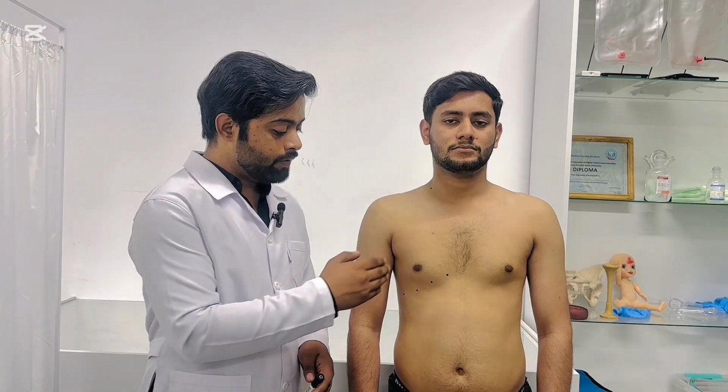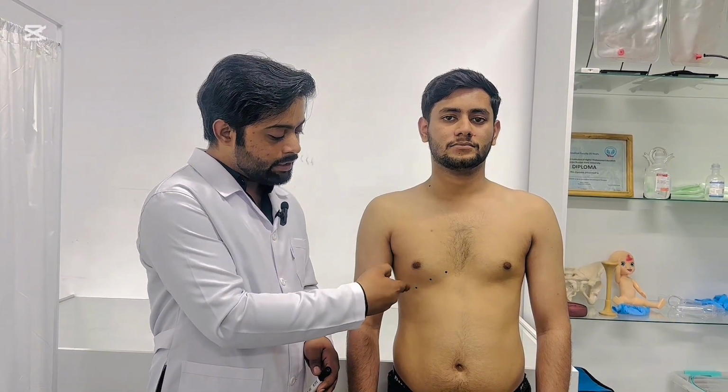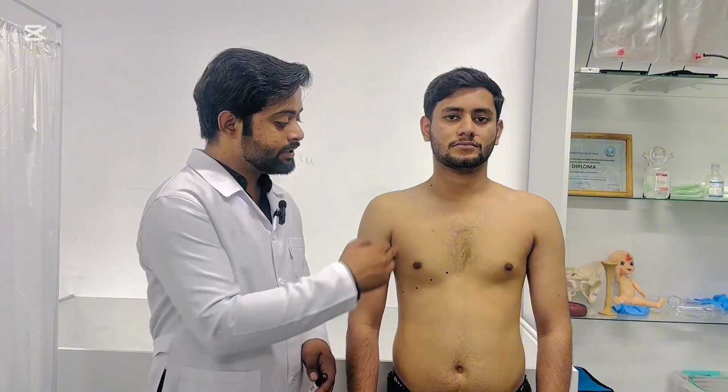Also, we have to check the mobility of the lower border of the lungs. We have three important steps. Do the percussion at the normal state of the patient. Do the percussion while the patient inhales and holds the breath. And do the percussion while the patient exhales and holds the breath. So you will find the changes in the lower border of the lungs, especially at the mid-clavicular region.